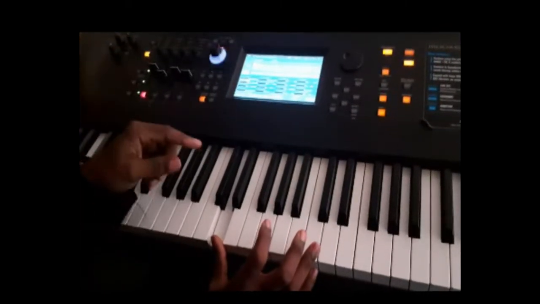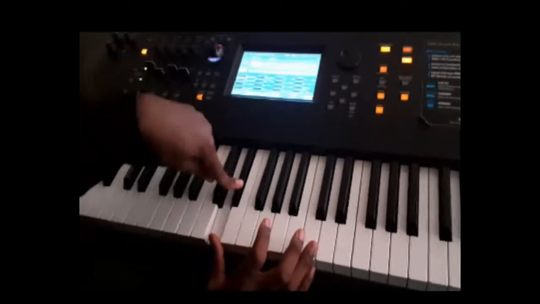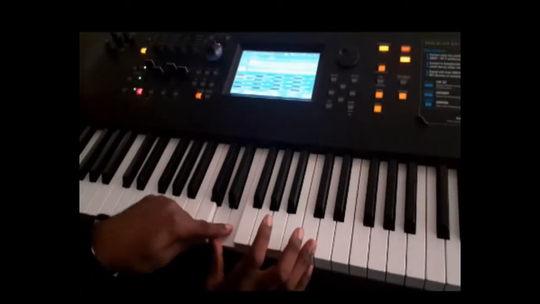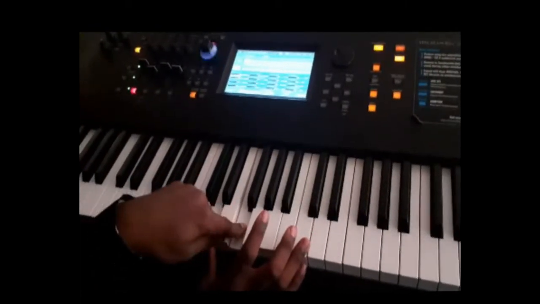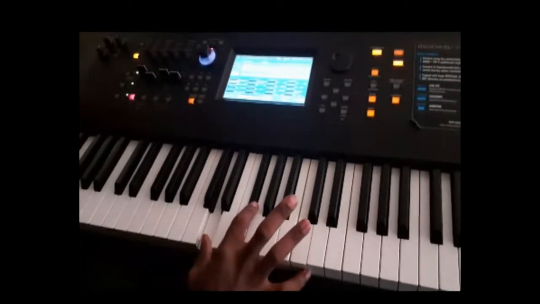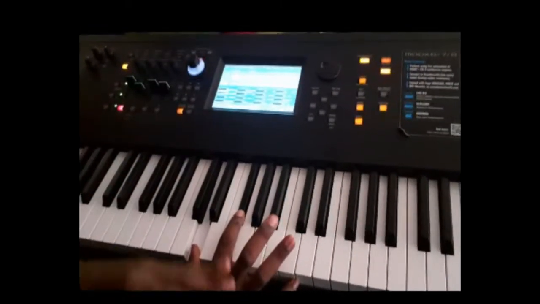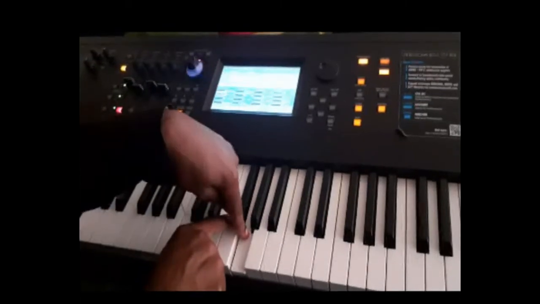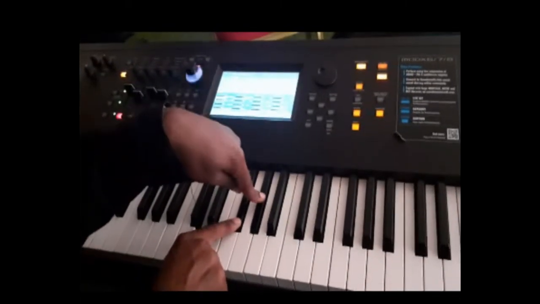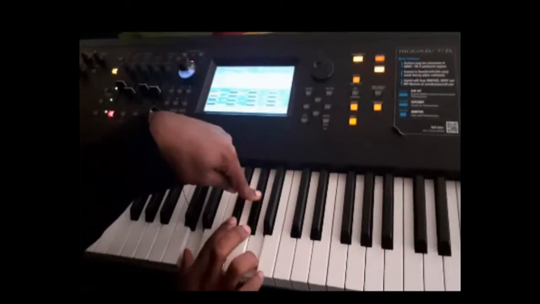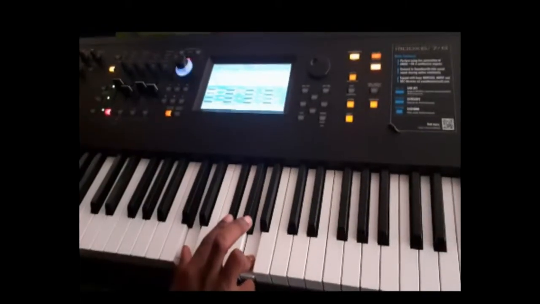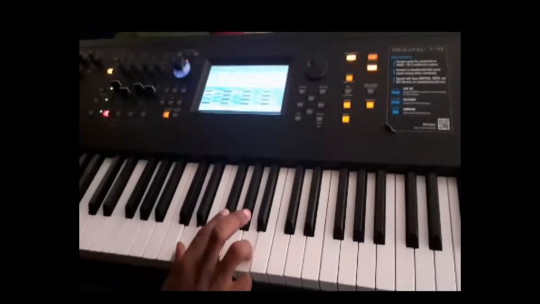So count with me. 1, 2, 3. And next we hold the fourth note, and then you count another 2, like 1, 2, and hold the third one. I'll repeat.